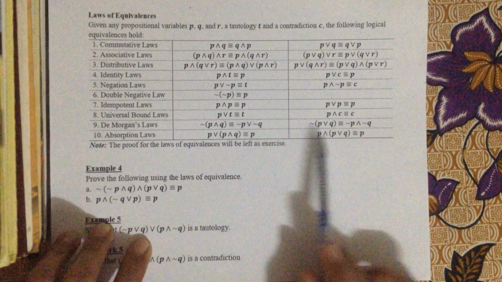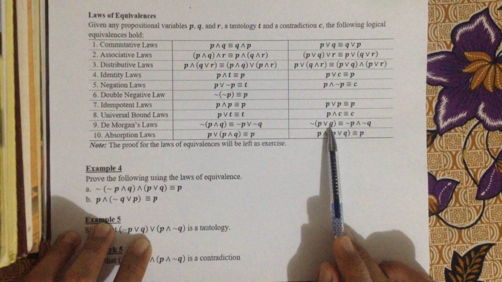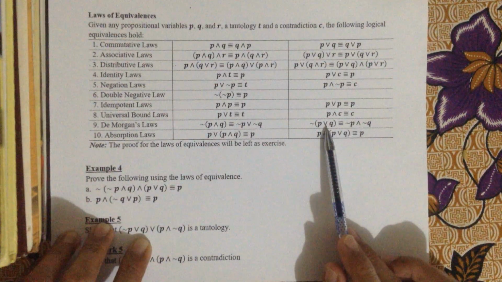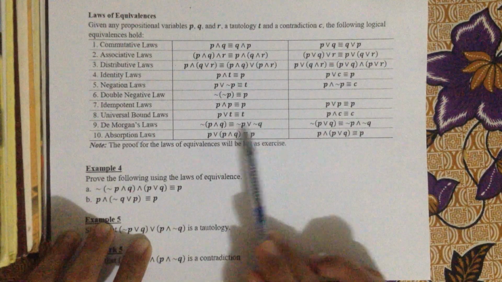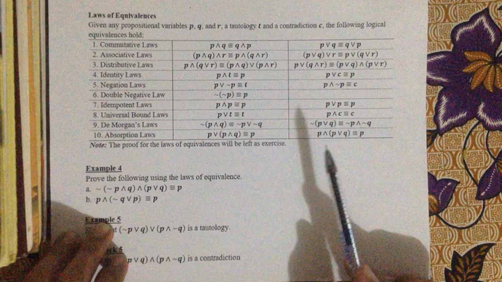Okay. Correspondingly, the effect of the negation to P or Q is that P will be negated, the or will become and, and Q will be negated. So that's what we call De Morgan's laws. We can prove that by using the truth table.